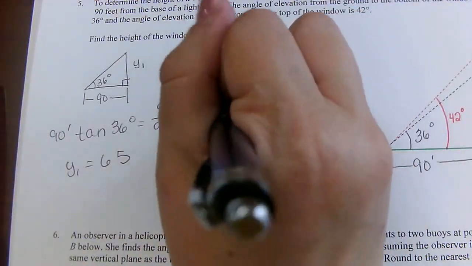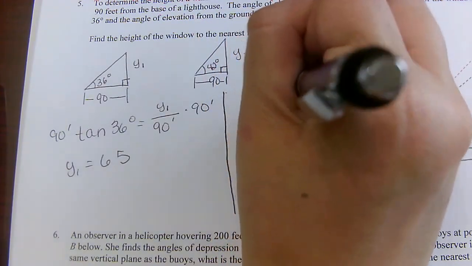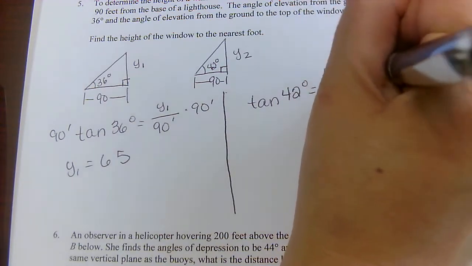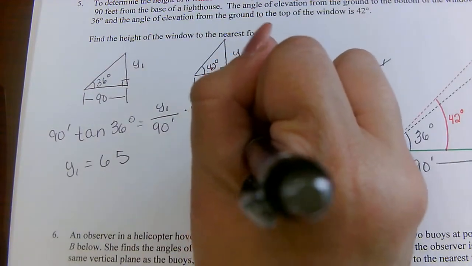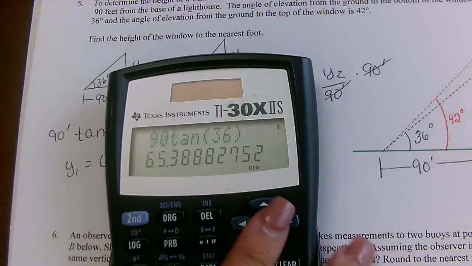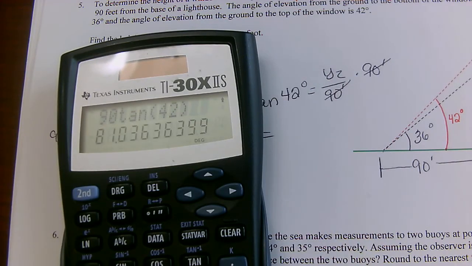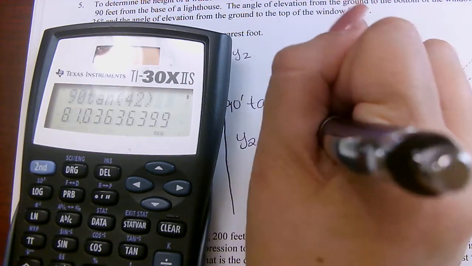Y2 is going to be equal to, again using tangent, this time 42 degrees, Y2 over 90, and we multiply both sides by 90 again. All I'm going to do in my calculator is change the angle to 42. Here we get 81 feet.